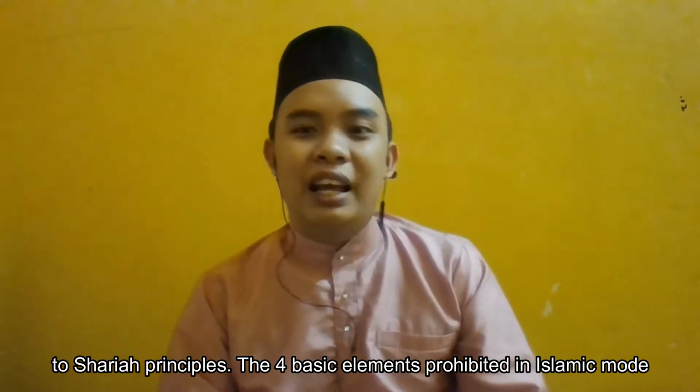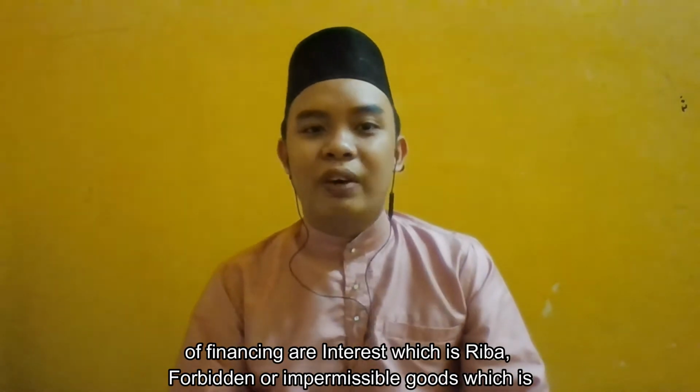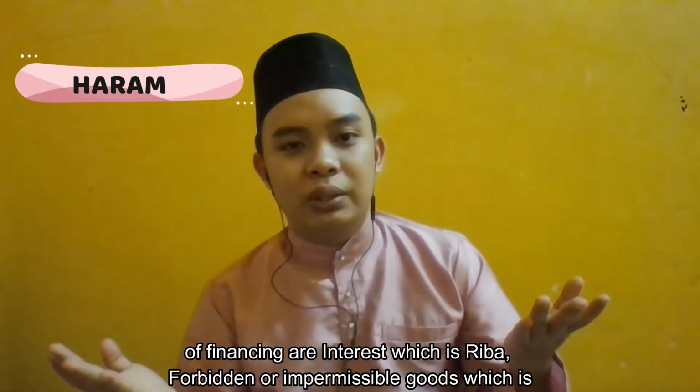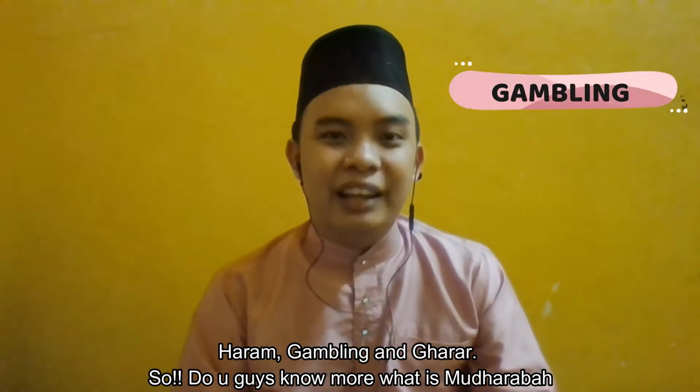The four basic elements prohibited in Islamic mode of financing are interest, which is riba, impermissible goods, which is haram, gambling, and gharar.